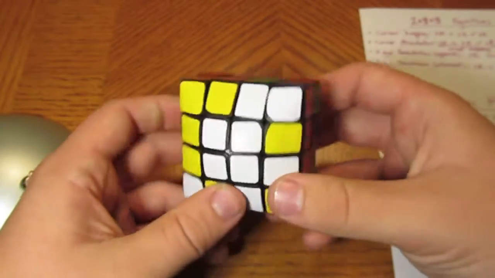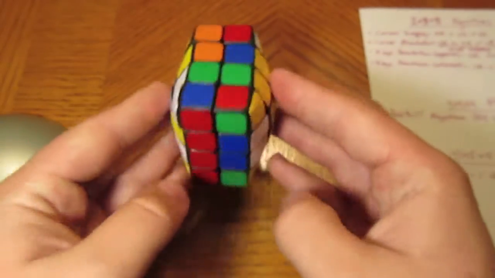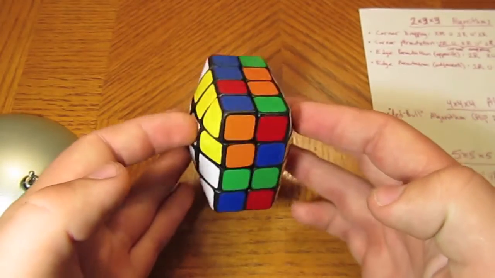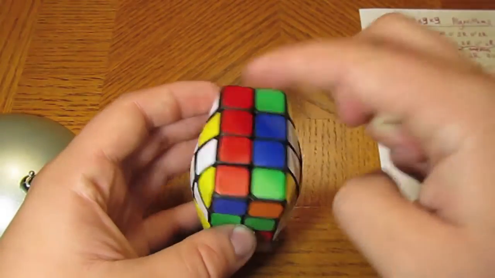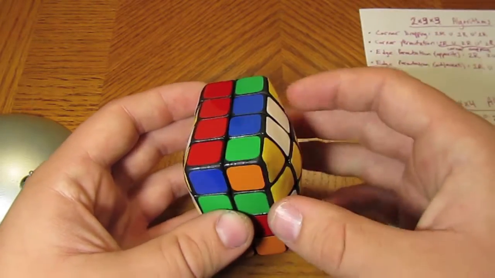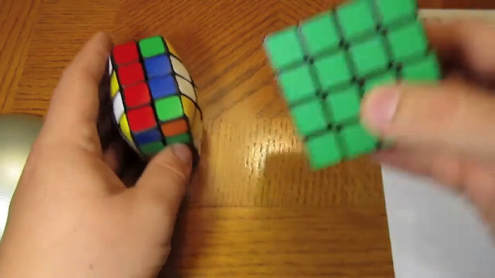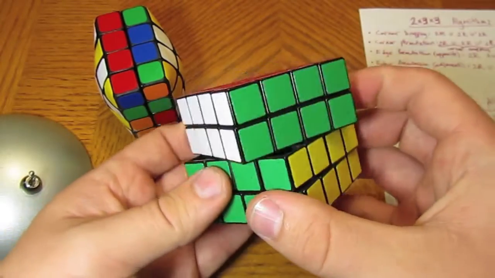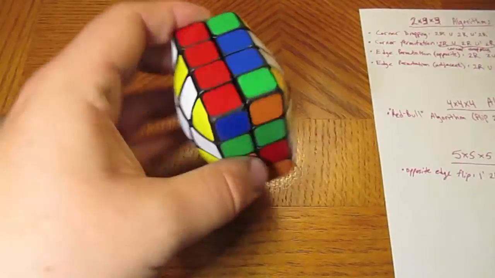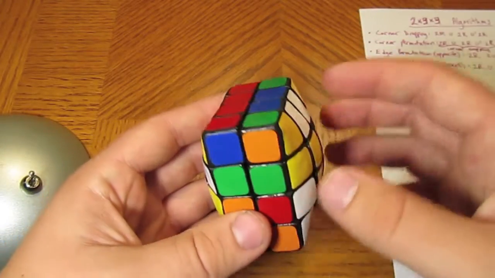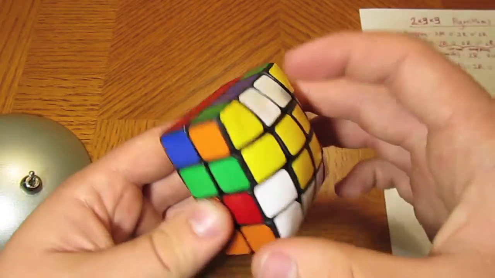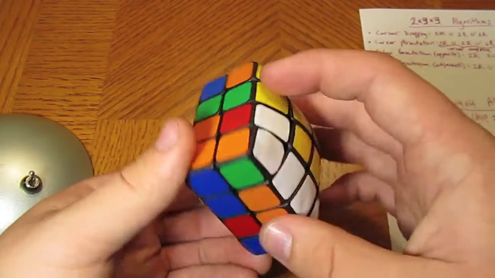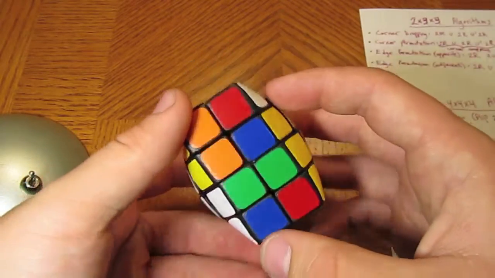So we're good there. And now we want to hold the cube like this. Now what we're going to do is solve all of our edges just like we do on a 4x4. But this time we're kind of limited with how we can move it since it is a cuboid. So I'm going to look for any two pieces that are the same.